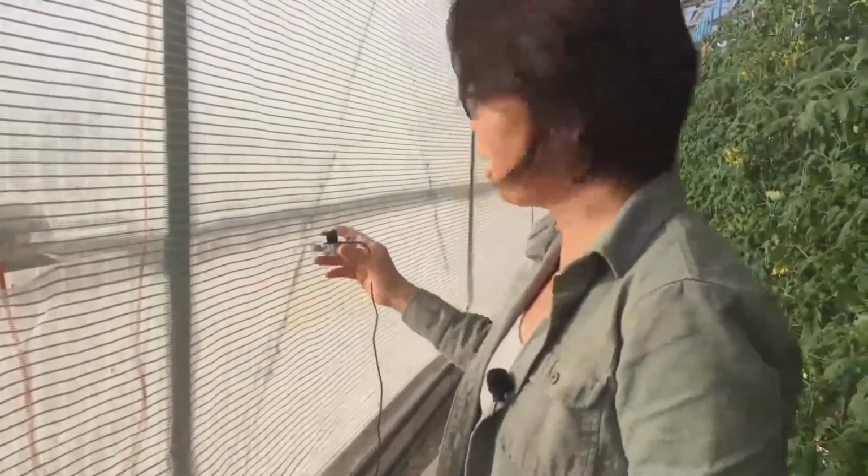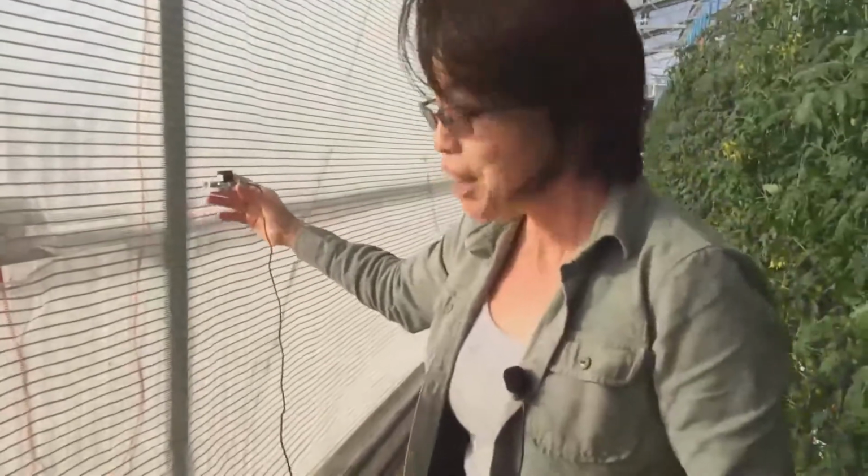Oh, she's somewhere. But anyway, the light intensity here is 350 micromoles. All right, everyone, 350 on the west side. So depending on the location relative to the angle and location of the sun, the light intensity is different, and of course the canopy also affects light intensity. Okay, all right. So we are going back to the classroom.